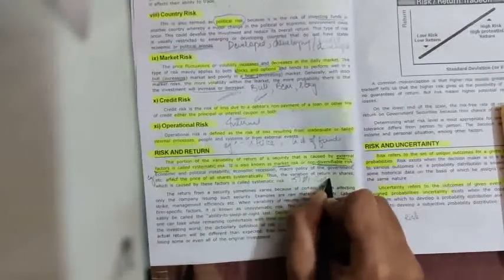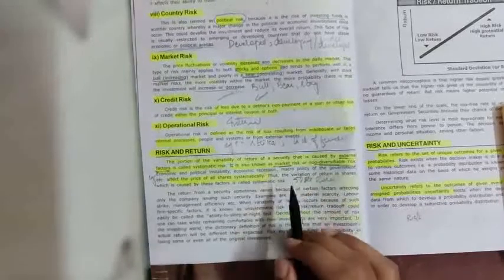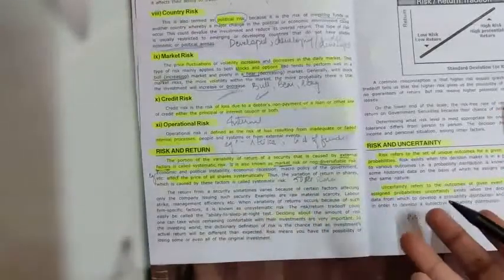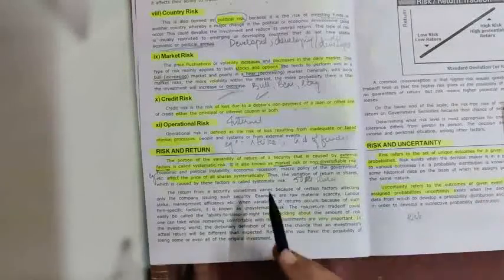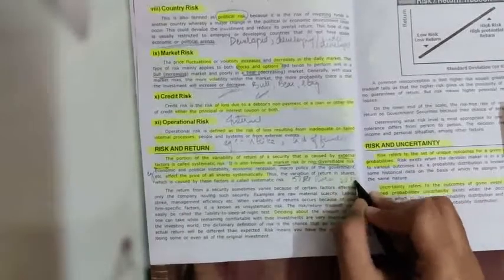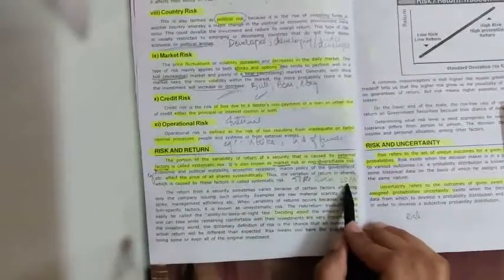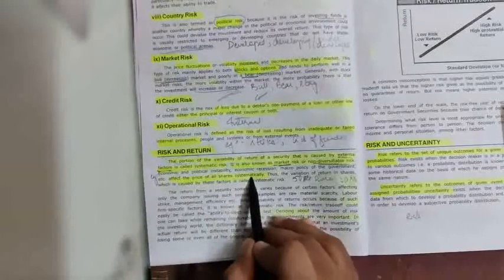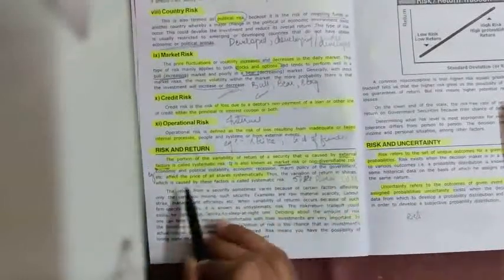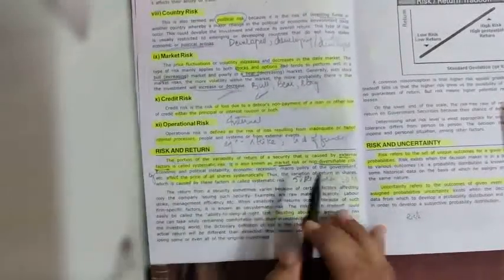Now when you've bought 50 rupees shares, suddenly there is a change in government, a change in government policies. There are political factors, economic factors, the price value has gone down, and suppose your 50 rupees share reduces to 20 rupees. All these factors are affecting the price of the share, and the variation of return in the share is caused by them.